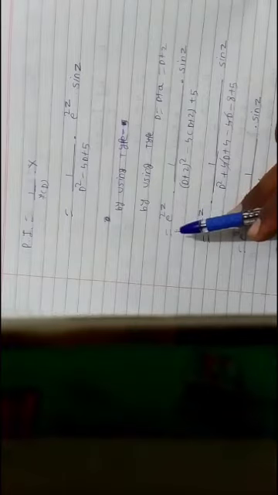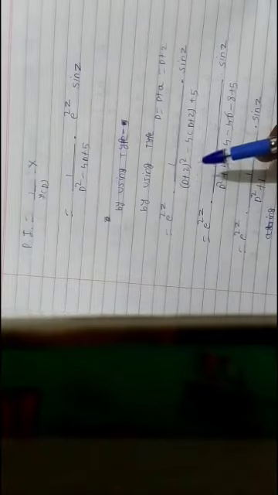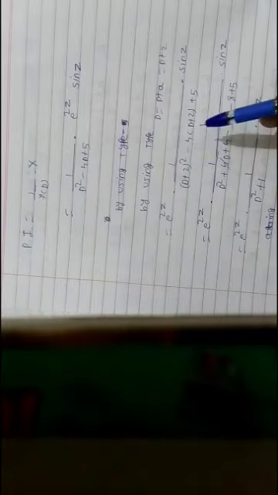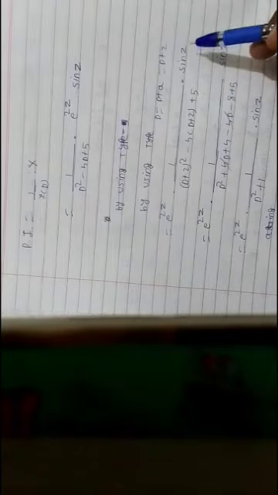And then we get PI is equal to e raised to 2z into 1 upon (D plus 2) whole square minus 4 (D plus 2) plus 5 into sine of z.